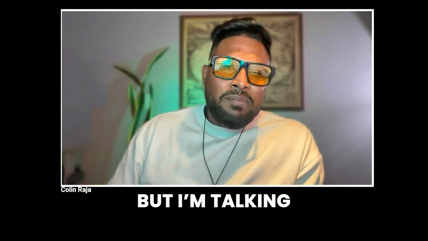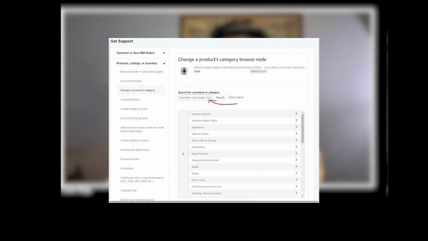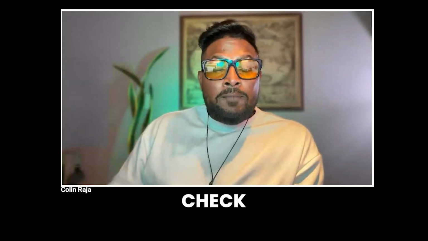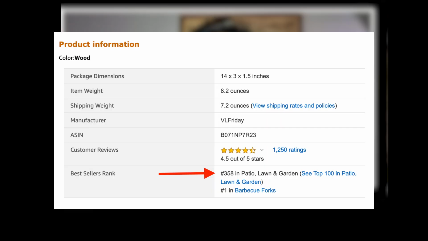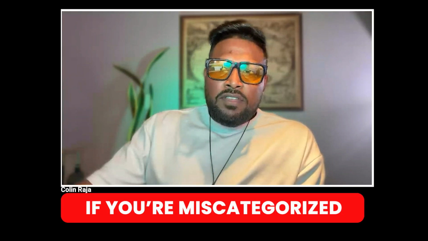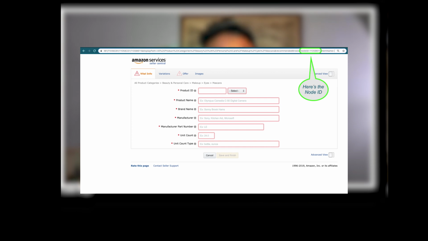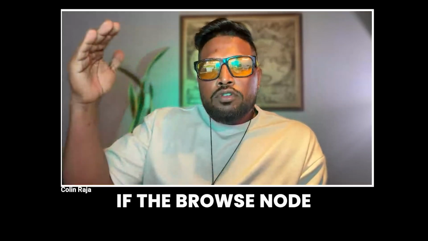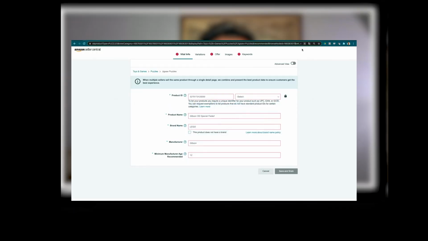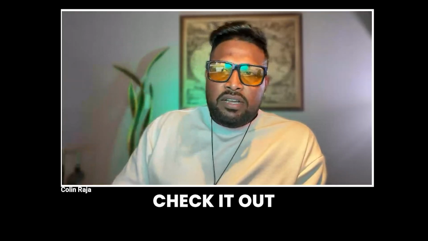They don't know what they're doing, but I'm talking about Amazon automatically assigning the closest category. You can also check if the new competitor is getting more ranking on certain keywords. If you see that, you can also put your plus there. If you're miscategorized, definitely check your browse node. Check if the browse node is aligned with your category, like in the front end data, and GL product type is the most important thing you need to check.